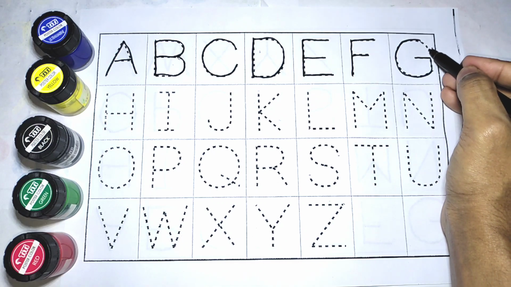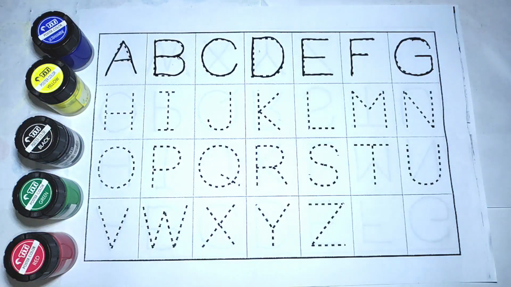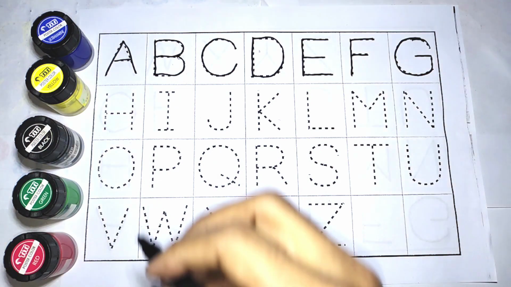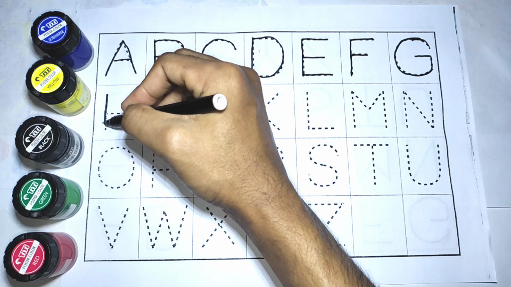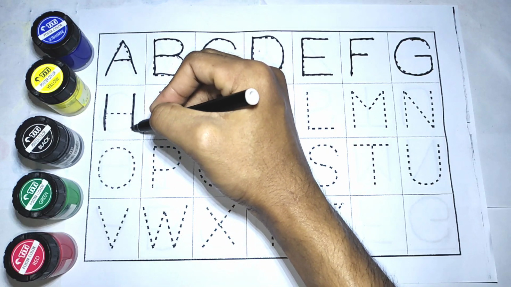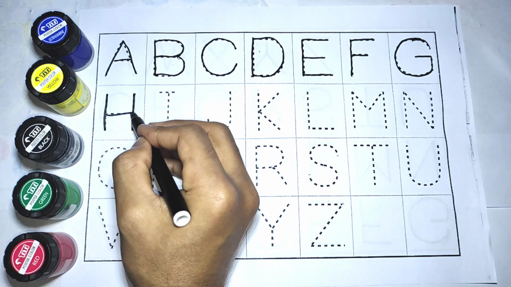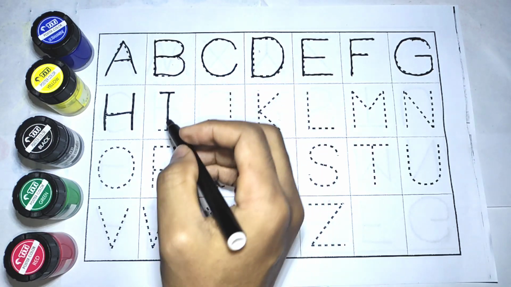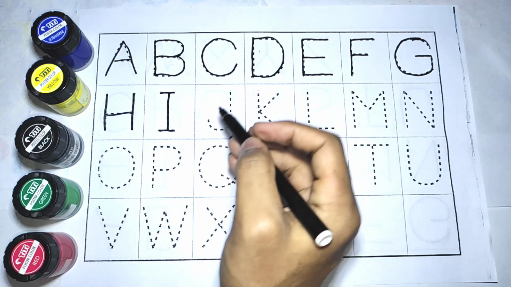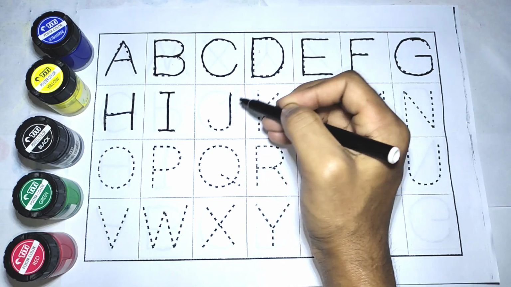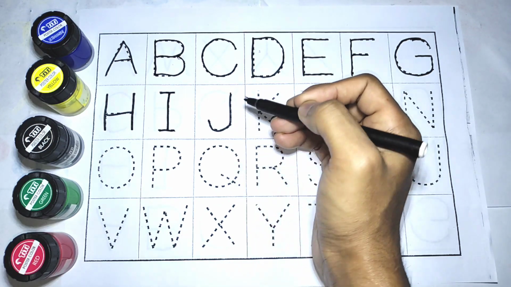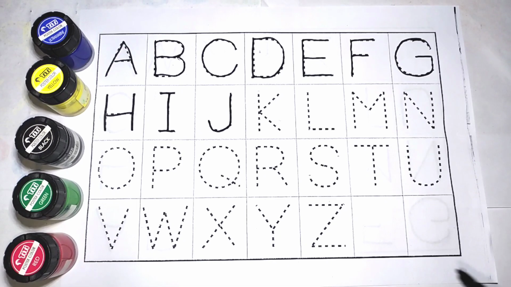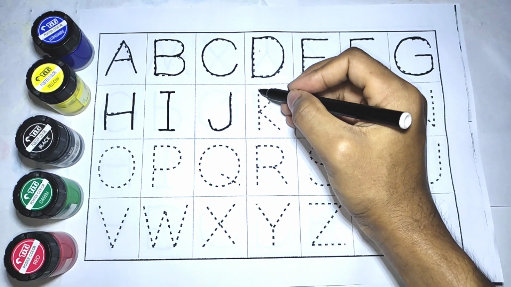The next one is G. G for goat. Now we draw the letter of H. The next one is I. Now we draw J. J for jackfruit.